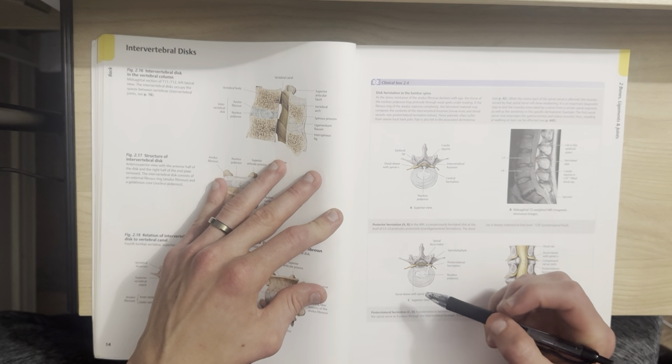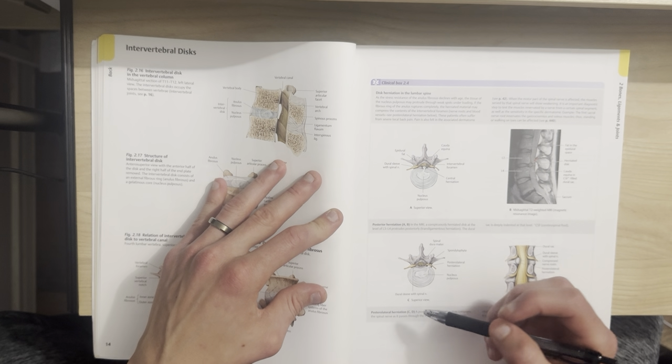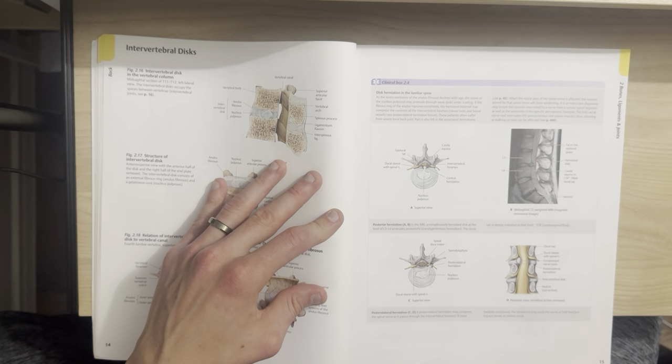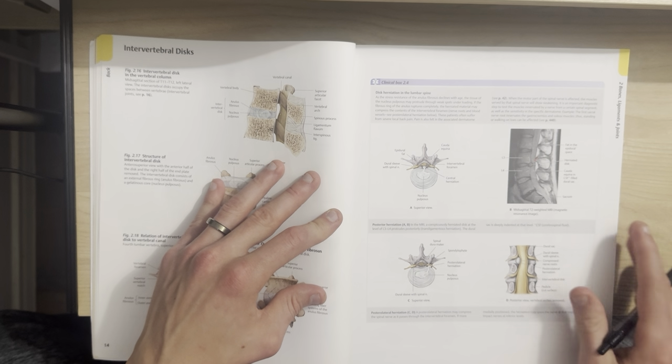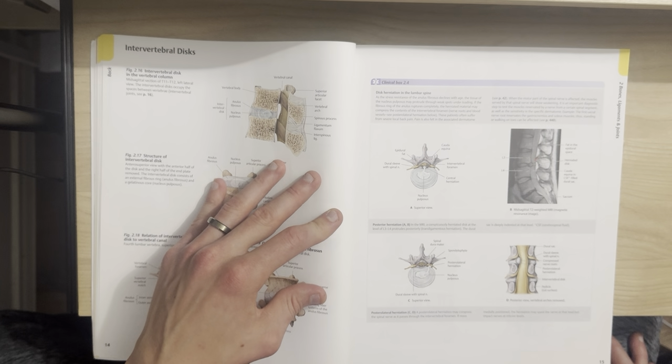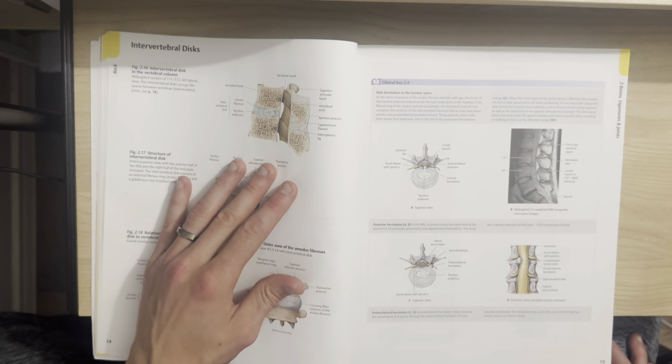You can see the posterior lateral herniation below. These patients often suffer from severe local back pain. Pain is also felt in the associated dermatome, which we'll see on page 42, at a much later point in time. When the motor part of the spinal nerve is affected, the muscles served by that spinal nerve will show weakening. It is an important diagnostic step to test the muscles innervated by a nerve from a certain spinal segment, as well as the sensitivity in the specific dermatome.